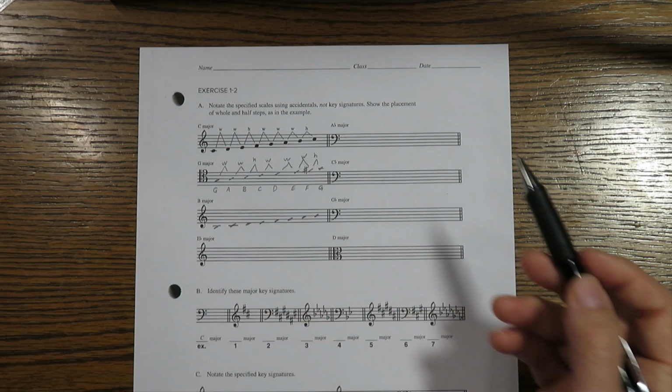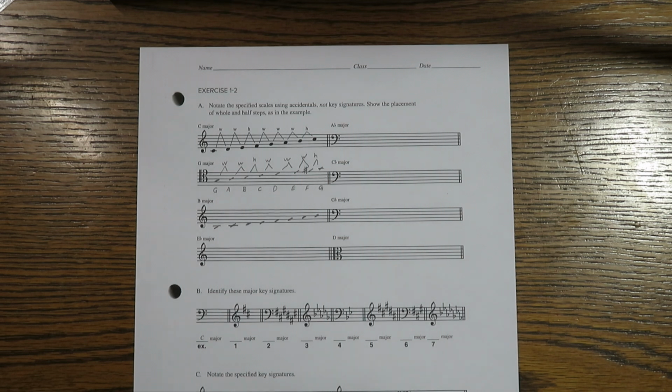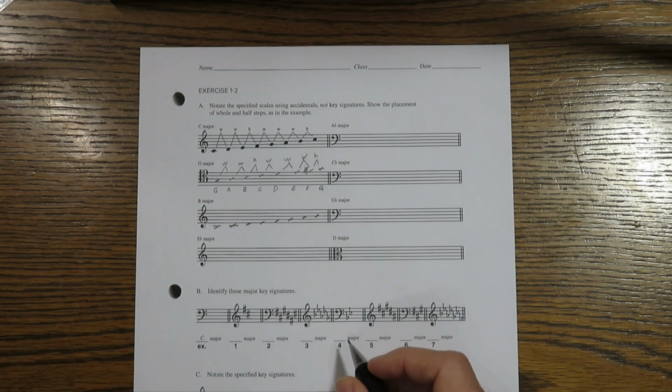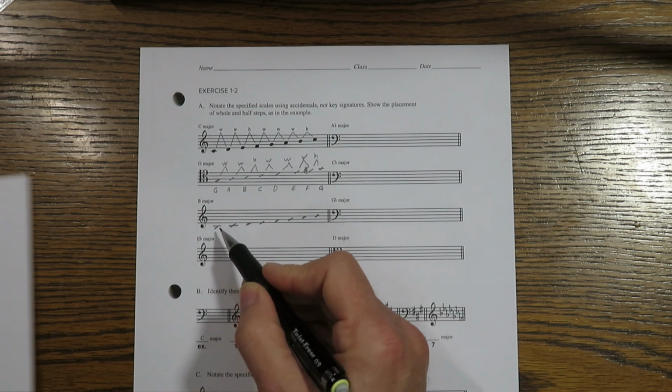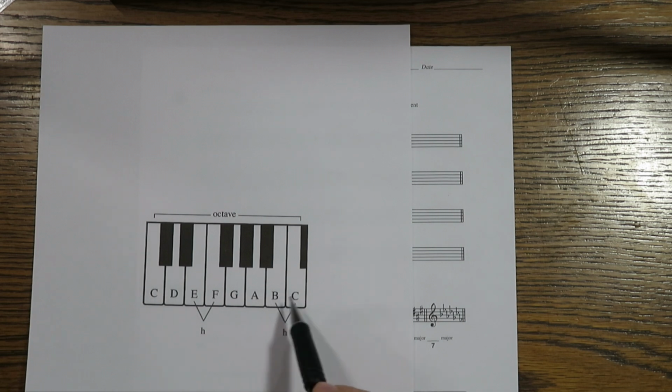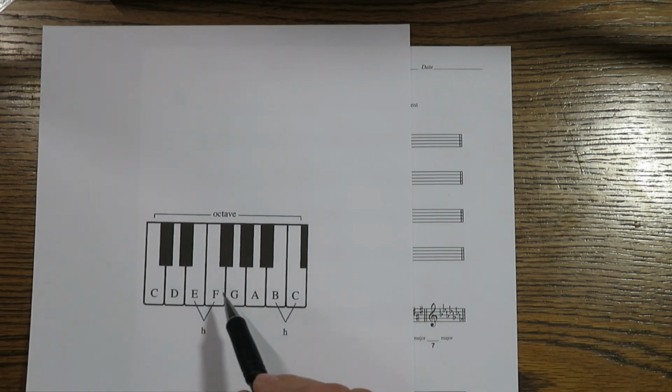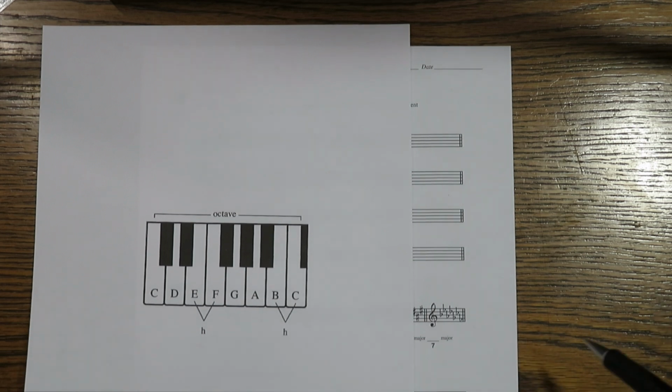Now if you want to follow the whole step, half step rule, that'll work too. So B to C, we know that's a half step, right? Those are the natural half steps. Try and remember that. B to C and E to F, natural half steps.